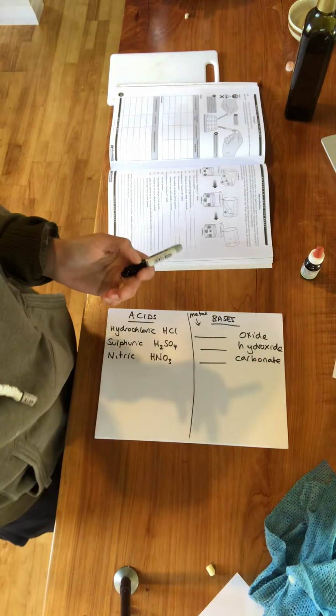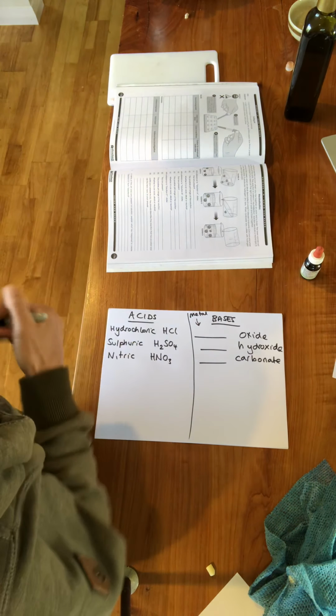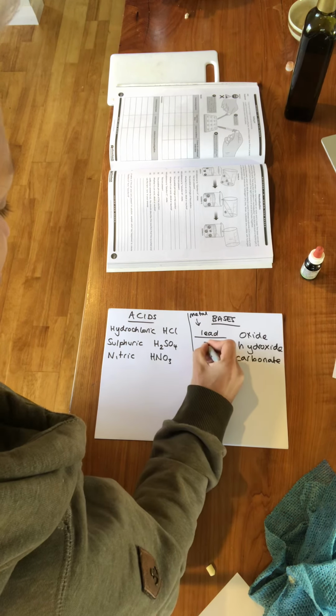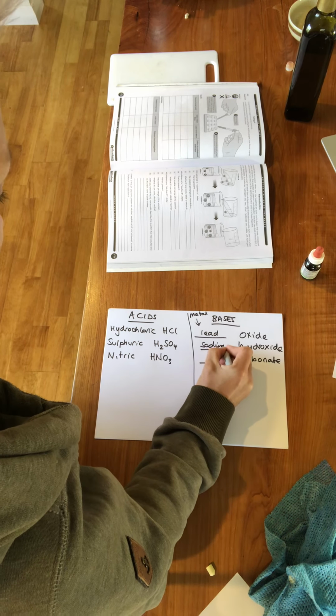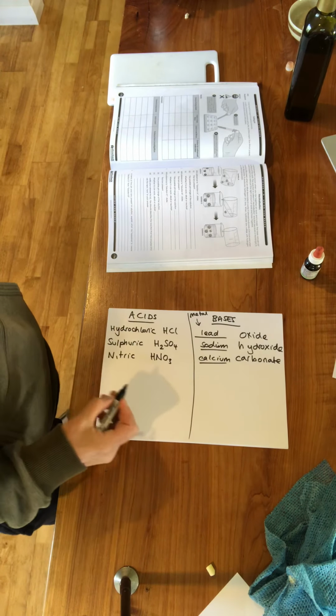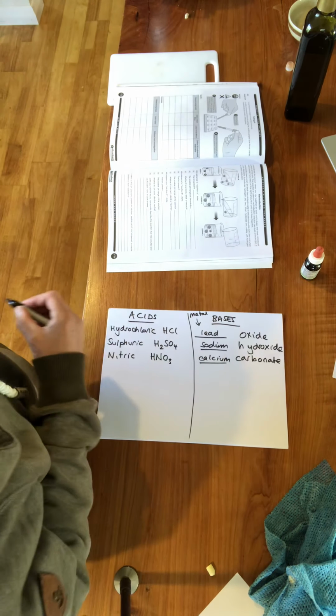So if we just picked some random metals just to use as examples here, we could say, right, let's choose lead oxide, sodium hydroxide, calcium carbonate. Okay, these could be any metals, but they have to end in oxide, hydroxide, or carbonate.